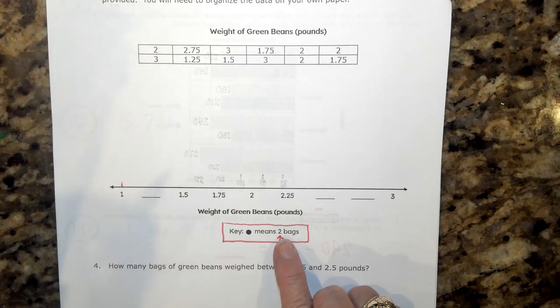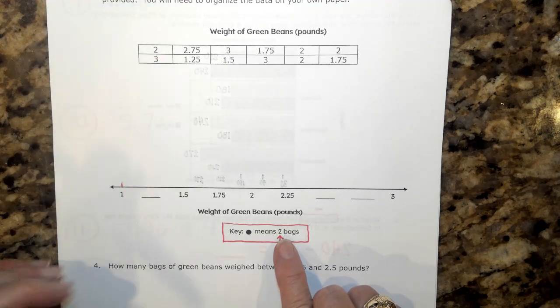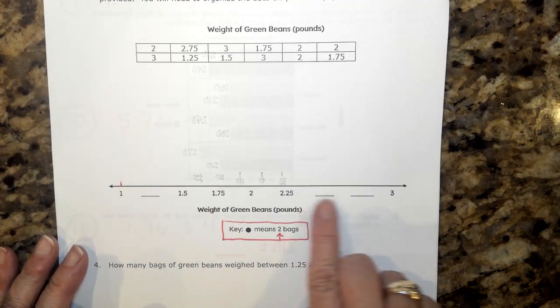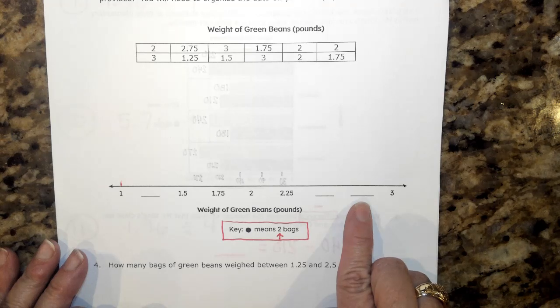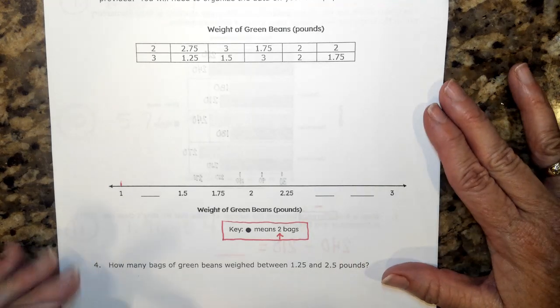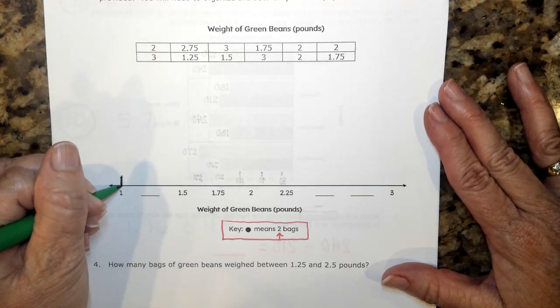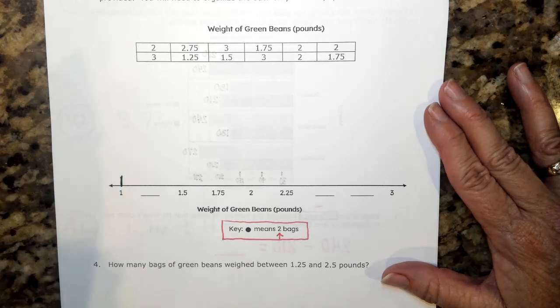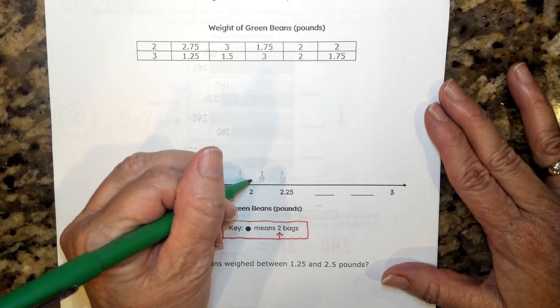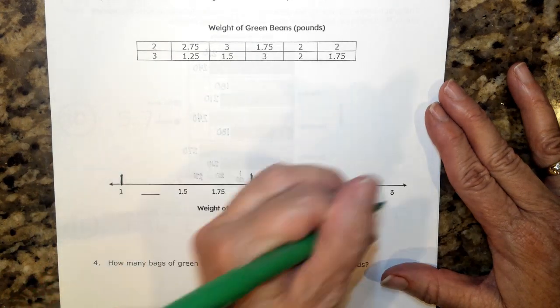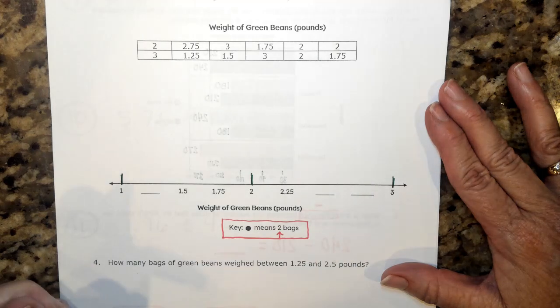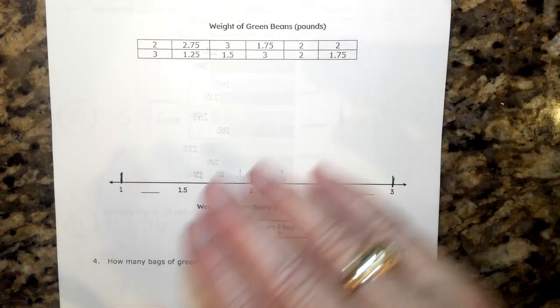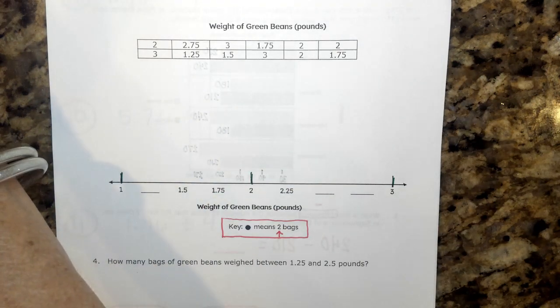Before I get started listing all of that information though, I need to acknowledge that there's some missing pieces here, and this is just like a number line. So if I think about this number being the number 1, and this number being the number 2, and this number being the number 3, and we're cutting this number line.